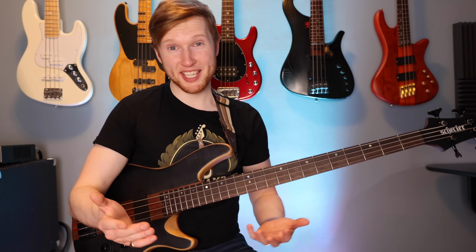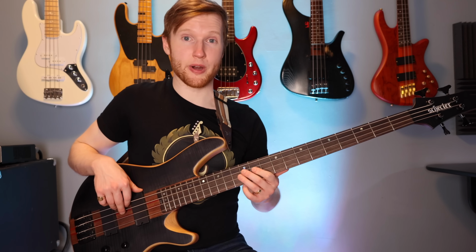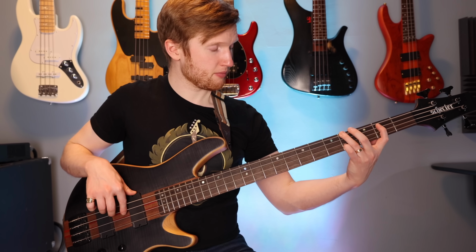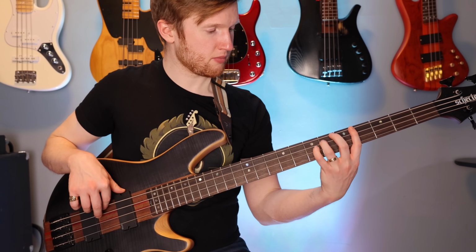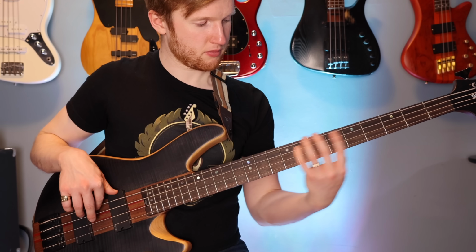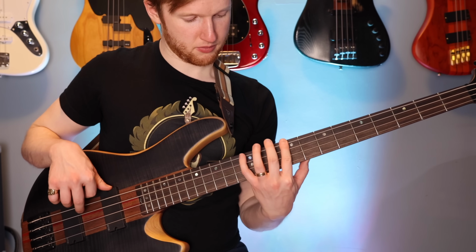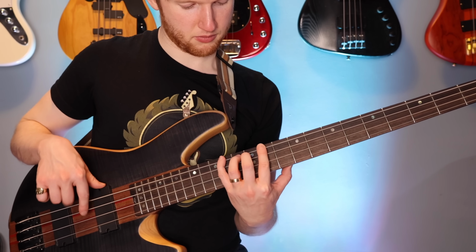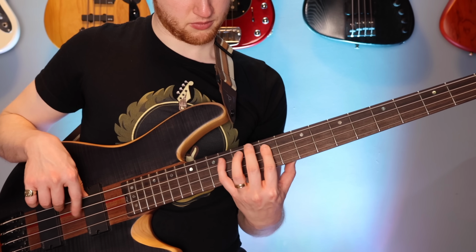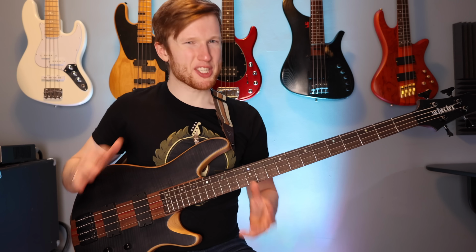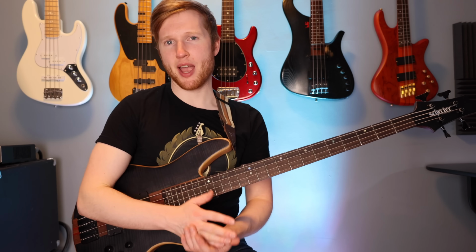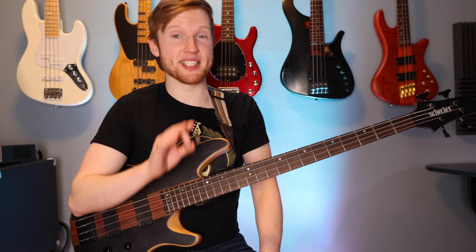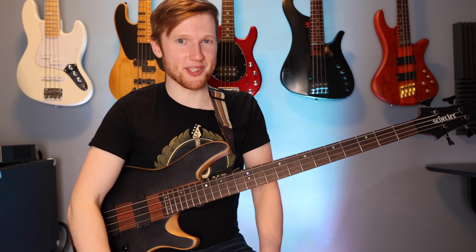For example, in the key of E major, here are all of the triads. But it's not enough to just know the triads in E major. You want to know the triads in at least a few keys, and that's exactly what this next exercise is designed to help you with. See if you can play along with me.